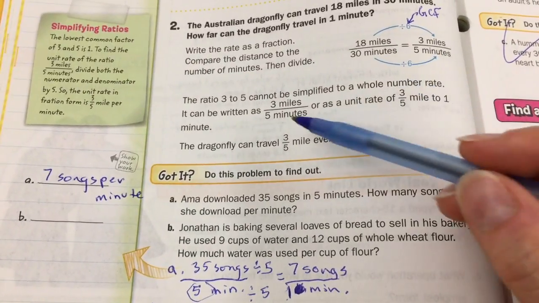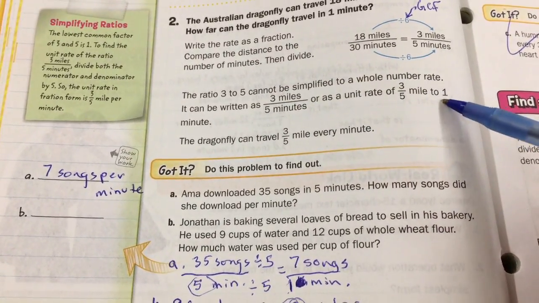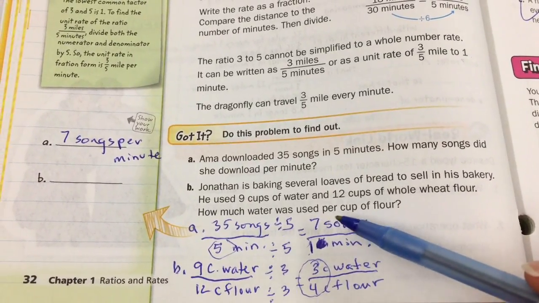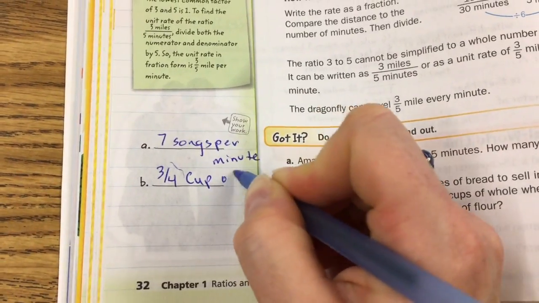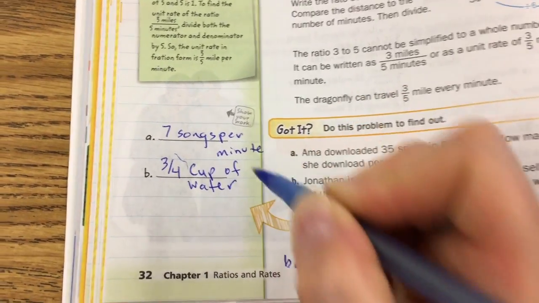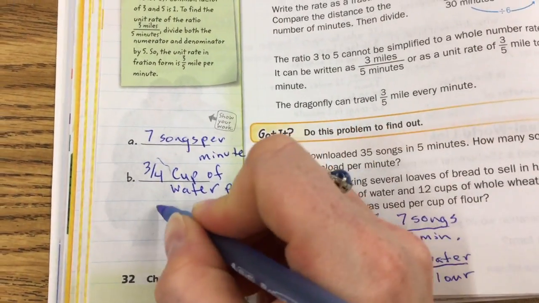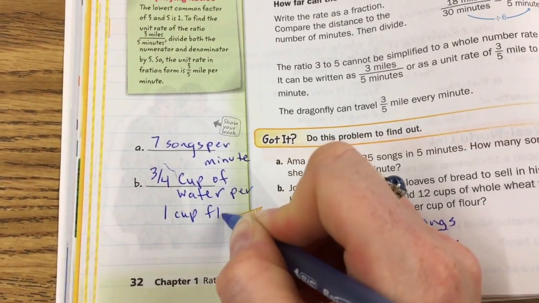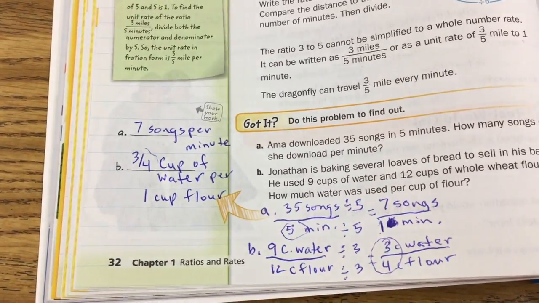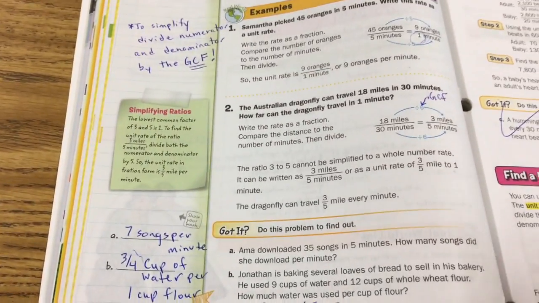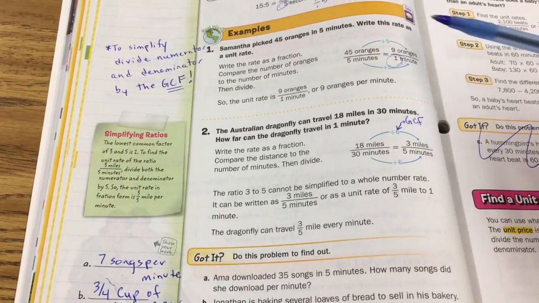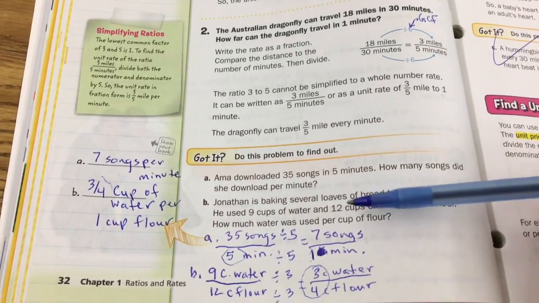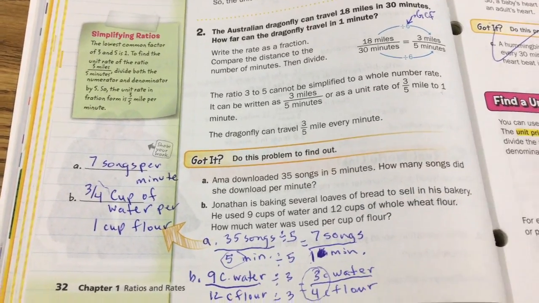So just like they had to turn this into a fraction, part of the 1, that's what we have to do here. How much water was used per cup of flour? 3/4 cup of water. So 3/4 cup of water per 1 cup of flour. Now, later on, these are the 2 examples that you're going to be using in the practice a lot, right? So when it says to refer back to example 1 and 2, you also have these examples 1 and 2 that we did down here.